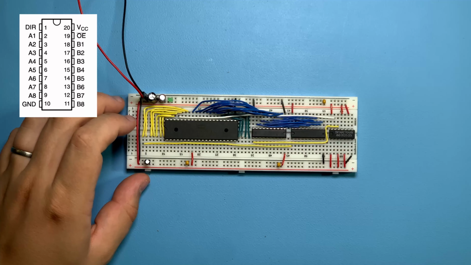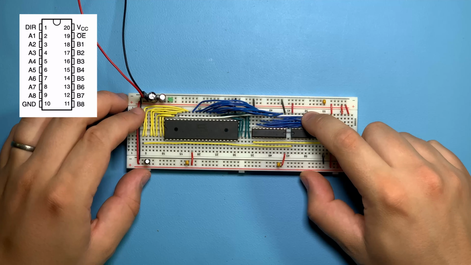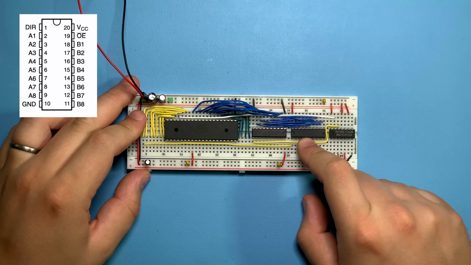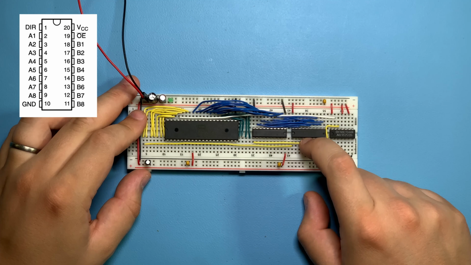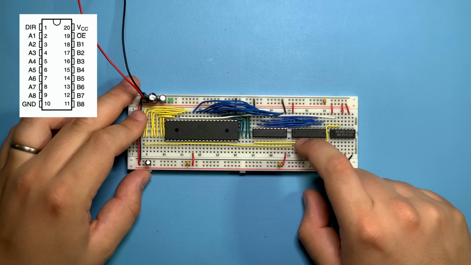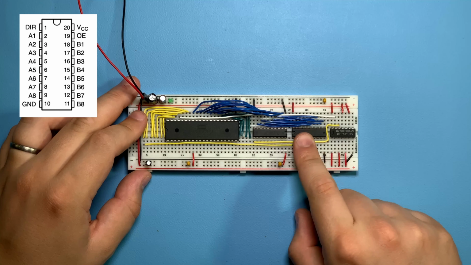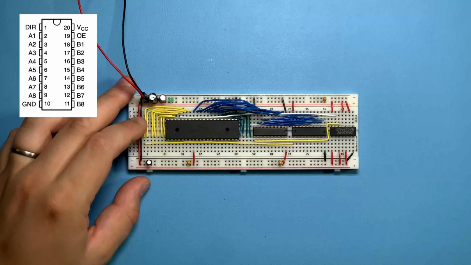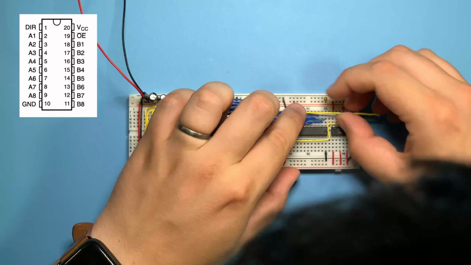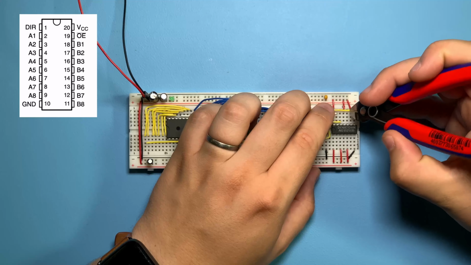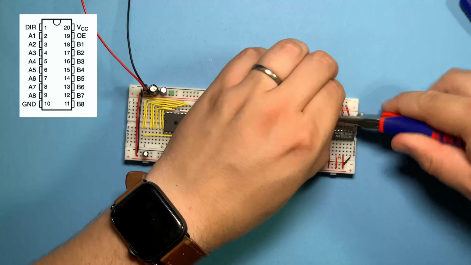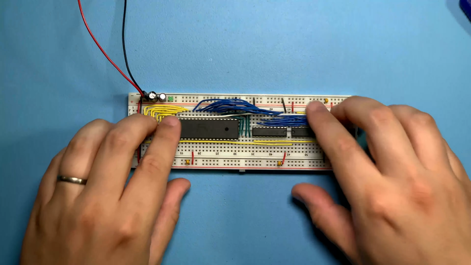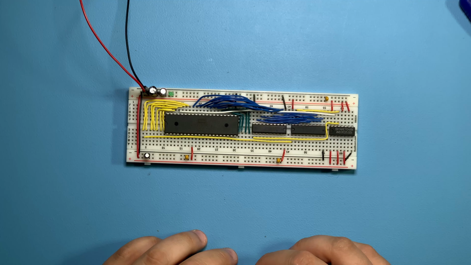And then the only remaining pin is the output enable. We want this device to be enabled only on the second half of the clock cycle, because that's the only place where the data is valid. So we need to tie output enable to the inverted clock. Getting a bit tight here. Okay, so this should be everything.